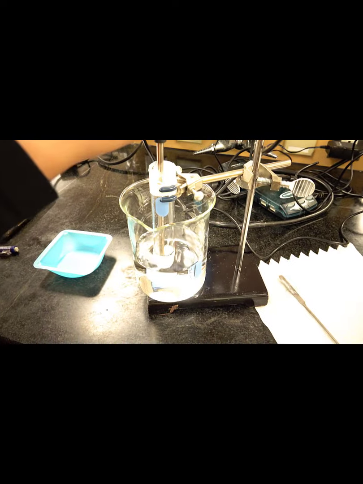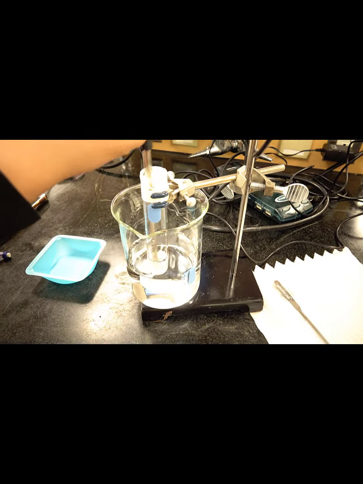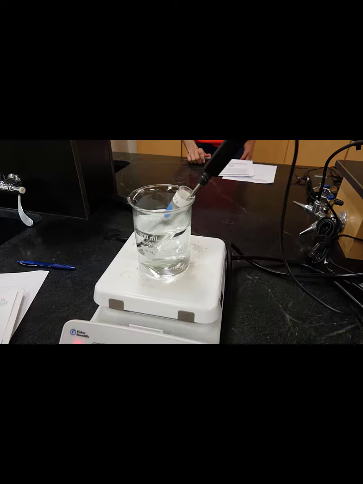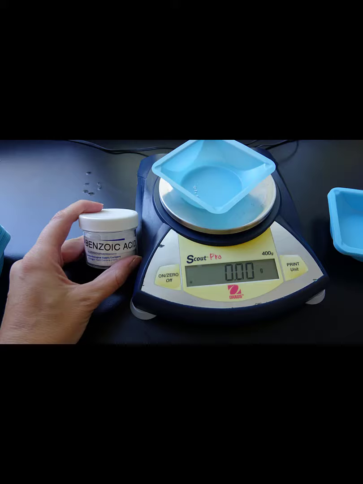with the temperature probe. Once the liquid has frozen, allow the temperature to be recorded for about another minute. Then transfer the test tube to your hot water bath and wait for the sample to melt so the temperature probe can be removed. Next, we will determine the freezing point of a benzoic acid lauric acid solution.